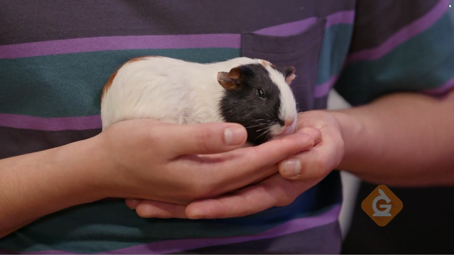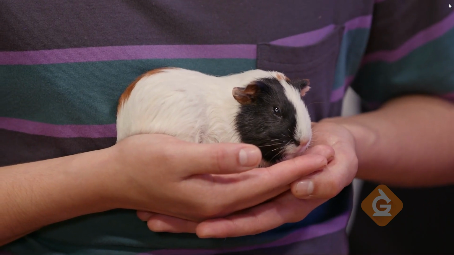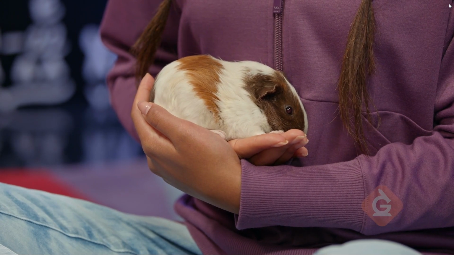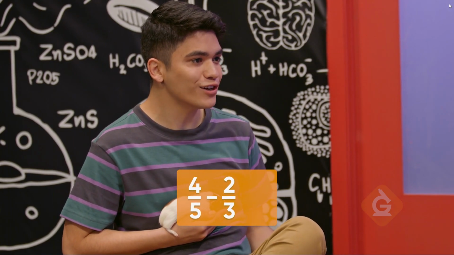Let's see how subtracting fractions can help us take care of these adorable guinea pigs. They're just so cute. This one weighs 4/5 of a pound, and this one weighs 2/3 of a pound. I wonder how much more one weighs than the other. To figure that out, we could solve 4/5 minus 2/3.